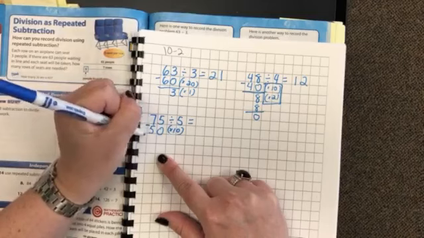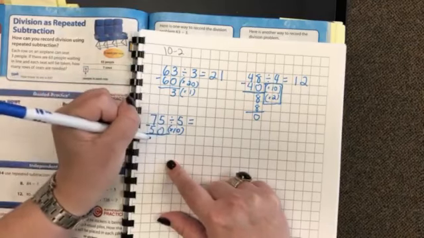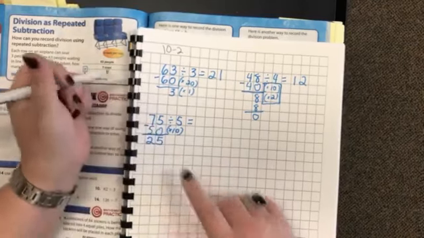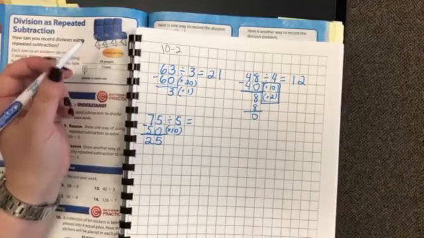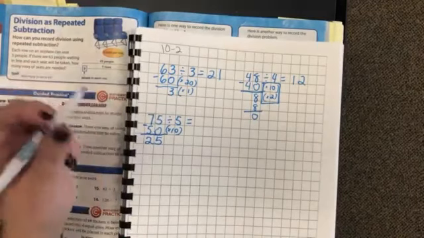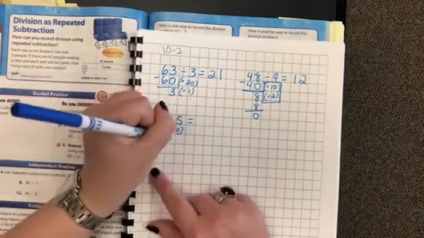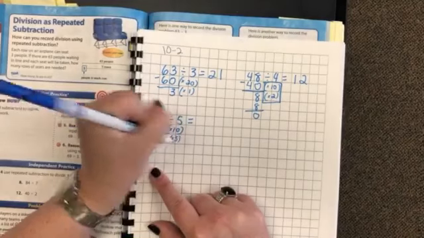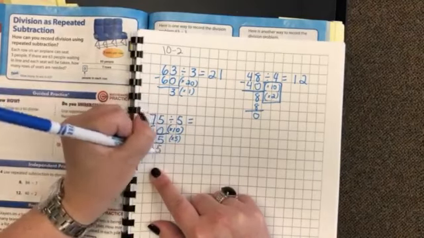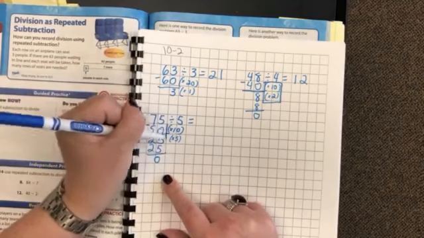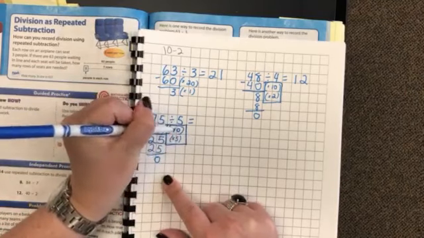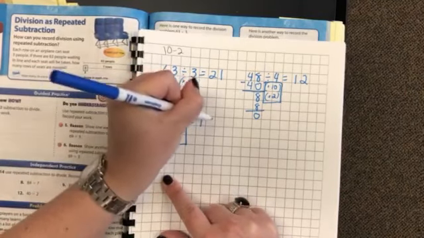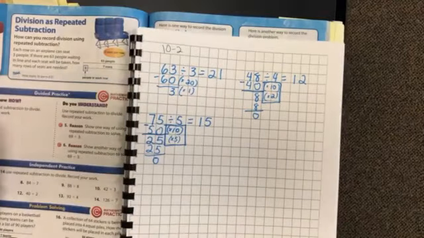Okay, what's my next step? Subtracting. 75 minus 50 is? Think of quarters. 25. 5 times what is 25? 5. And 25 minus 25 is 0. So now what do I do? Add my 10 and my 5. And that's my answer, 15. Let's try another one.